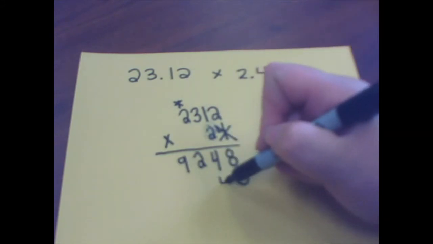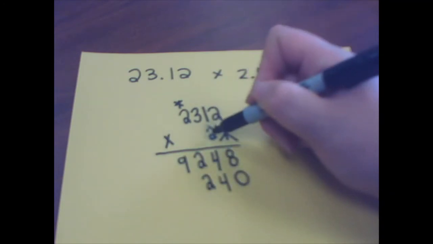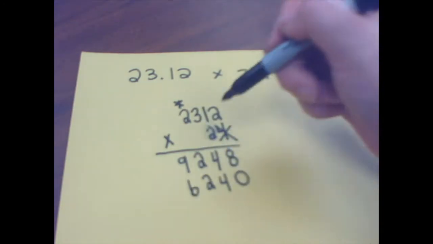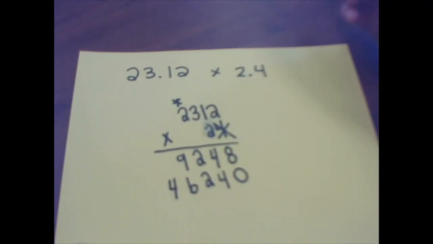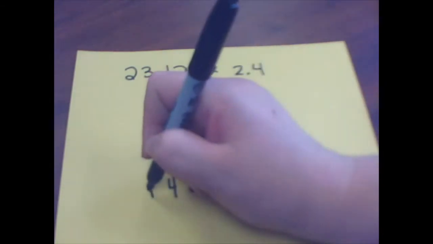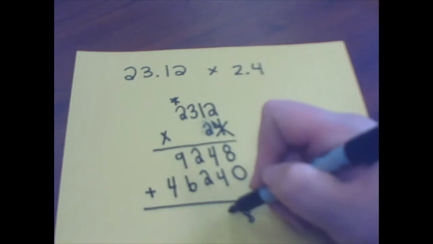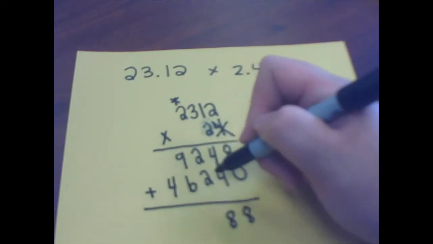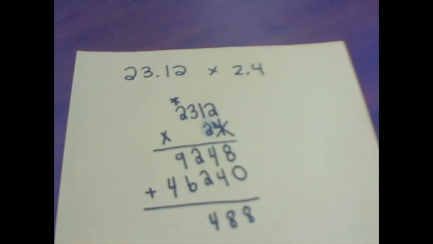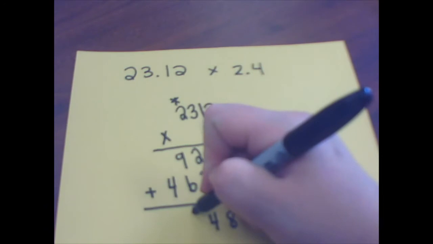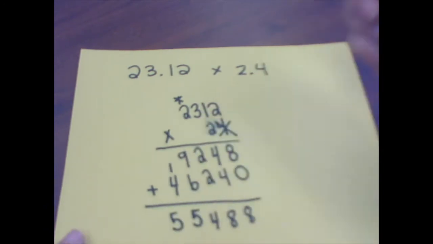2 times 2 is 4. 2 times 1 is 2. 2 times 3 is 6. 2 times 2 is 4. So again, just like a regular multiplication problem, I add up my partial products. 8 and 0 is 8. 4 and 4 is 8. 2 and 2 is 4. 9 plus 6 is 15. 4 plus 1 is 5.